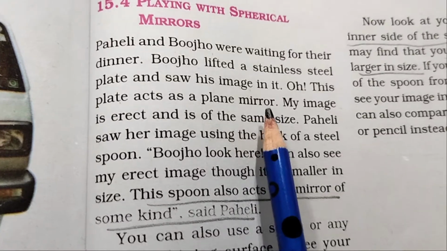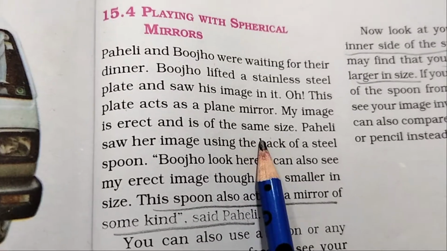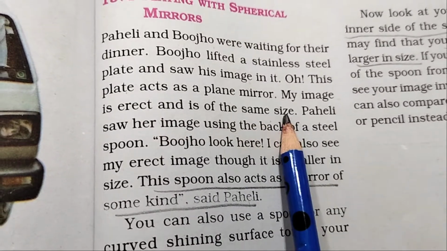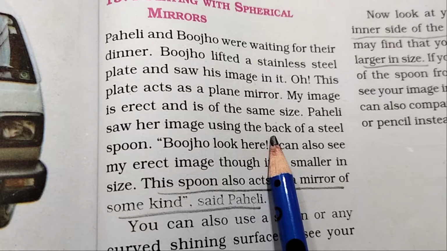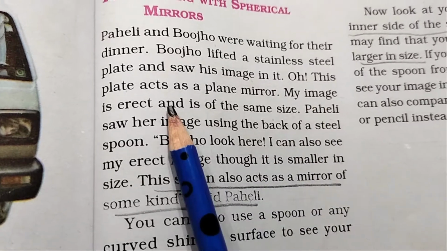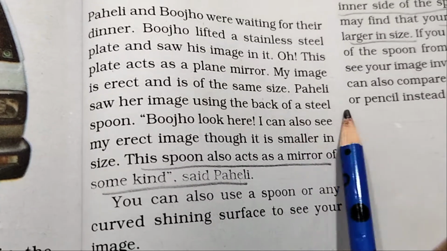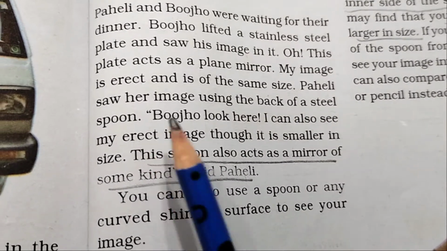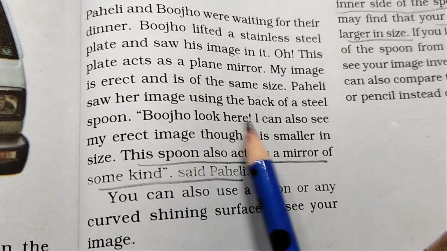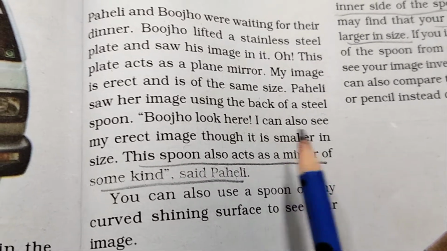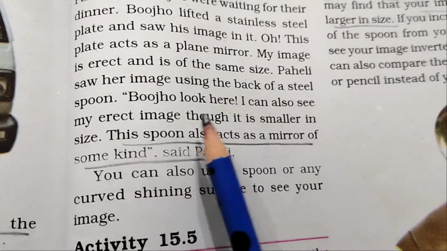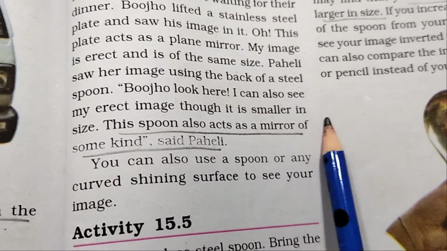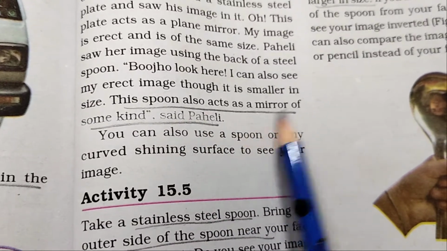अगर आप अपनी stainless steel की plate में आप अपनी image देखते हैं तो it acts like a plane mirror. So my image is erect and it is of the same size. Bujo ने क्या देखा जब उसने plate में अपने आप की image देखी तो वो image erect थी और same size की थी. So पहेली also saw her image using the back of the steel spoon. और पहेली ने जो spoon था उसकी back side पे turn करके देखा तो उसकी image भी same आ रही थी. It means that is also acting like a plane mirror. So Bujo looked here. I can also see my erect image, though it is smaller in size. This spoon acts as a mirror of some kind.